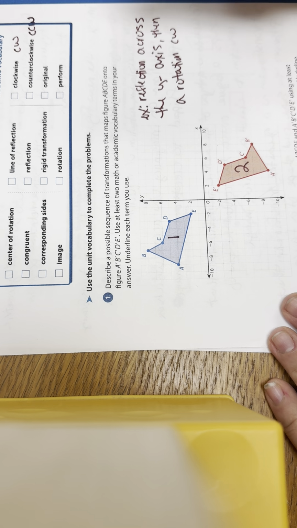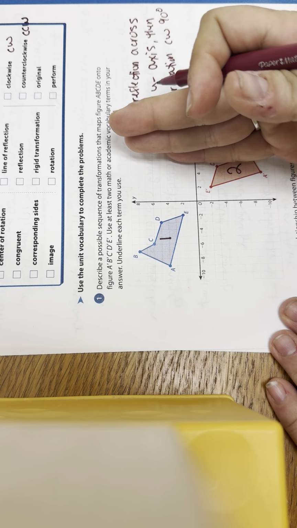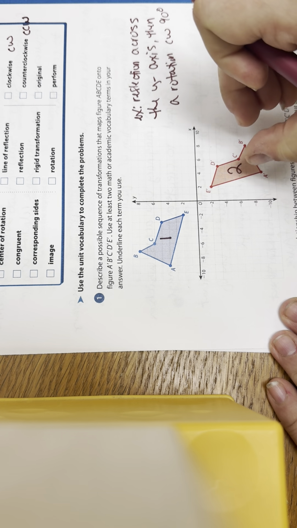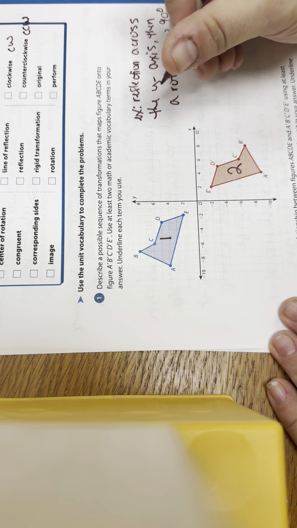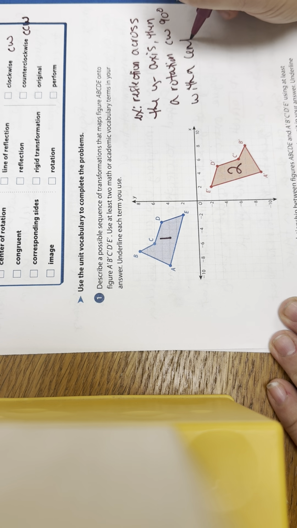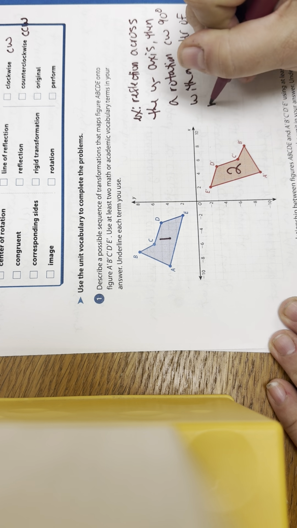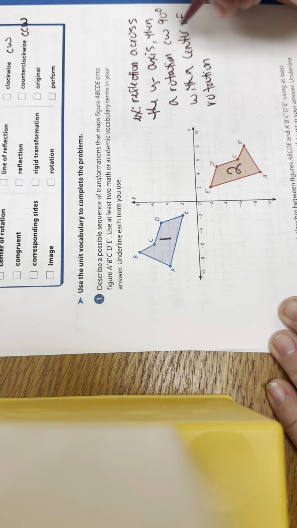Okay, so we're doing a clockwise rotation of 90 degrees. Okay, so we've flipped it over into the first quadrant, and then we've rotated it down 90 degrees. And our center of rotation, with the center of rotation of the origin.